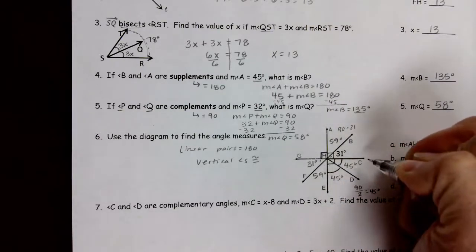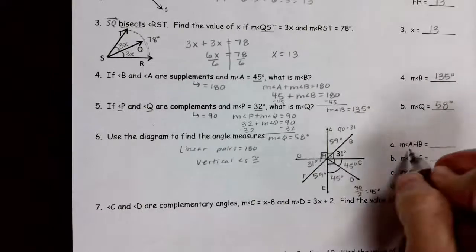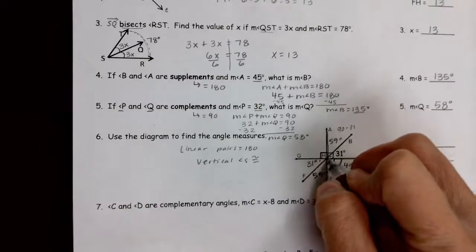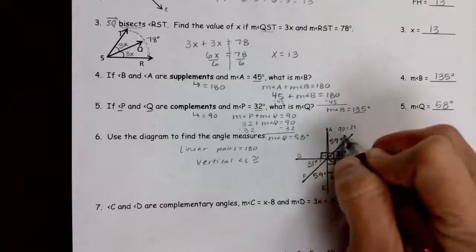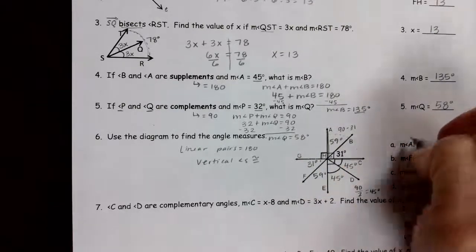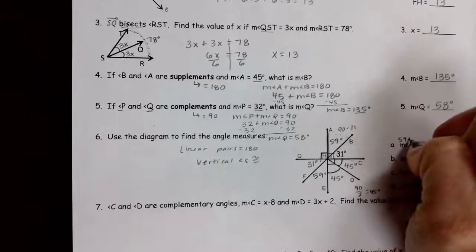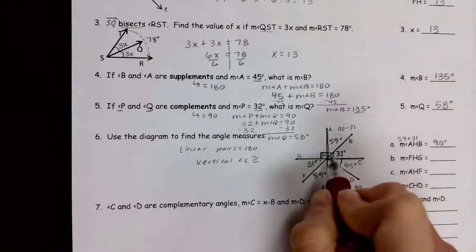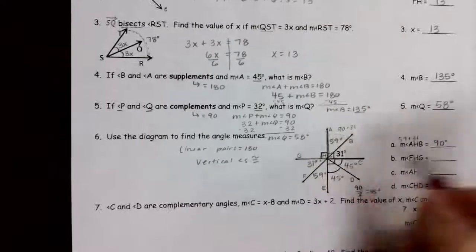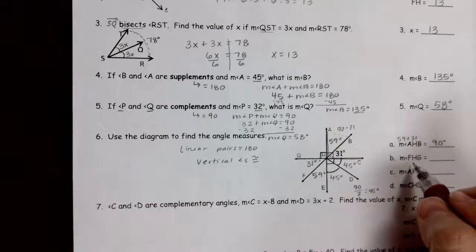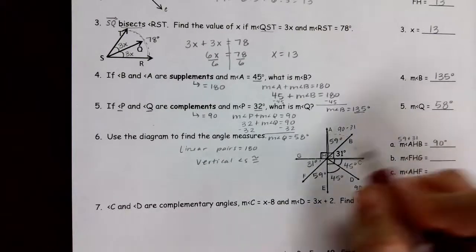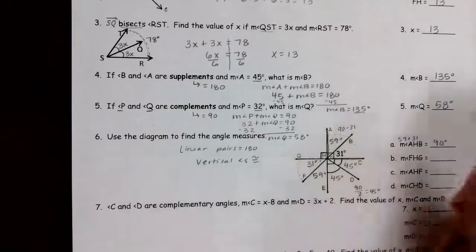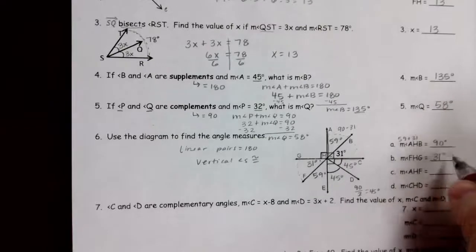Okay, now if we start going through what they're asking for, find the measure of angle AHB. Well, if I trace it, AHB, that's going to be this full measure right here. So I could say 59 plus 31, what I'm going to end up with is 90, or I could have looked at that little box that we drew in. Okay, the next one says measure of angle FHG. Well, if I go FHG, that's going to be this angle right here, which we have marked as 31 degrees.